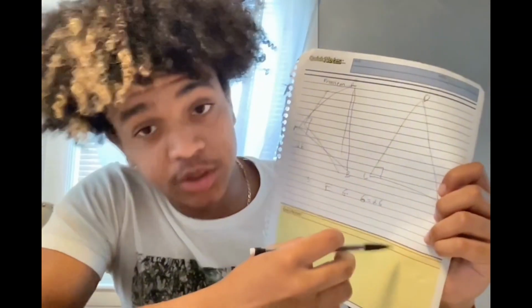G equals 26. Now we're going to be talking about triangles, specifically equilateral triangles and isosceles triangles. One thing to know about equilateral triangles is that all three sides are always equal. So I'm going to give you an example.